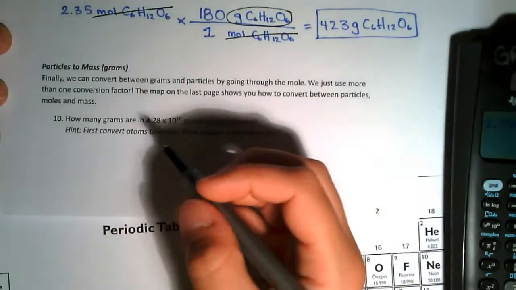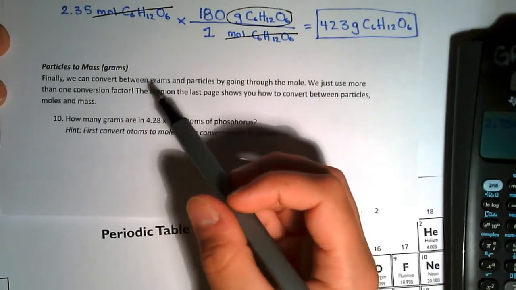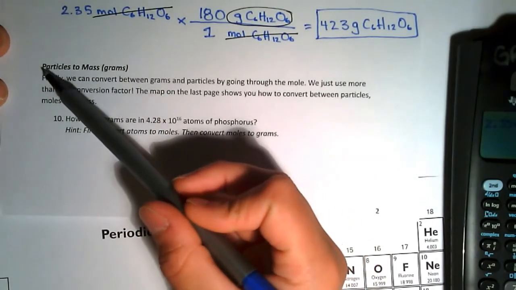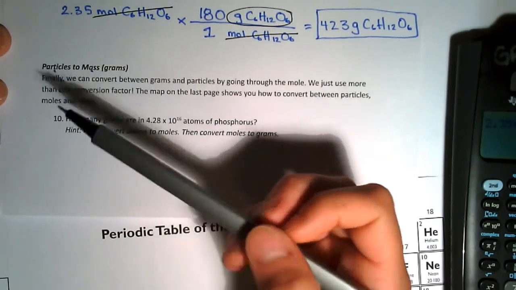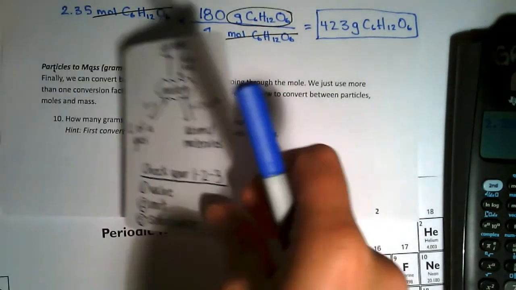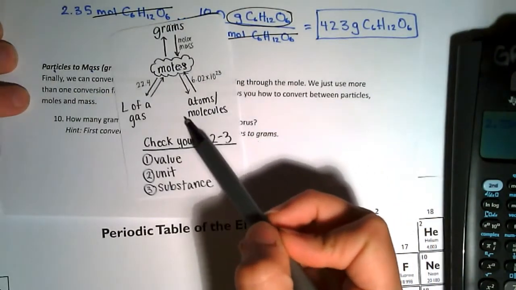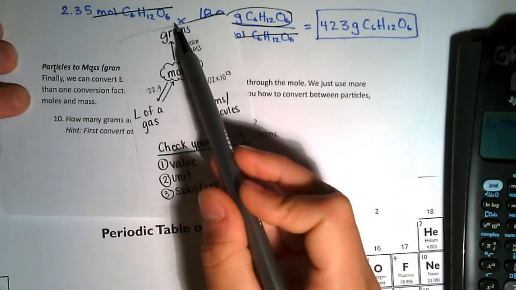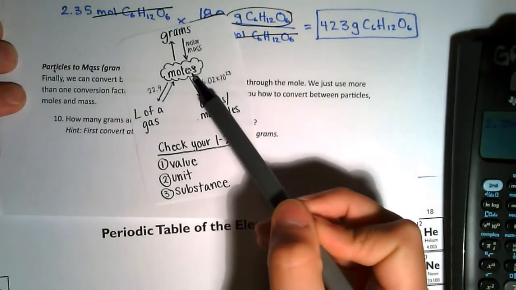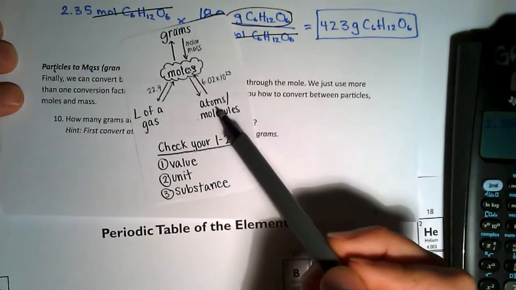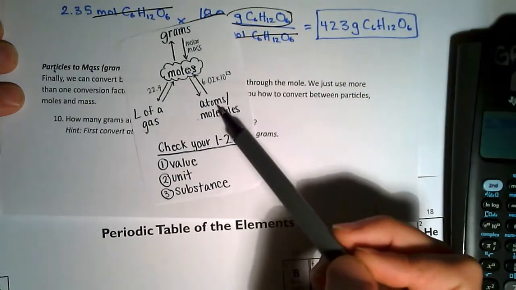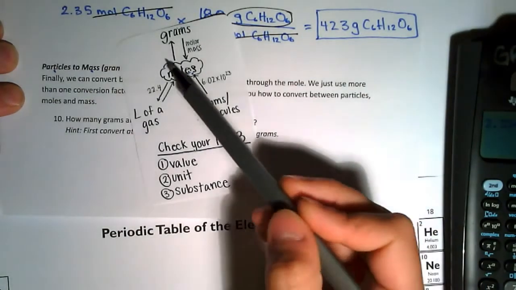So in this next part, we're going to look at some multi-step conversions. If we want to get from particles all the way to mass, it is going to take more than one step. If we want to go from atoms, molecules, or particles all the way up to grams, then we have to go first into moles and then into grams. So this is going to take two conversion factors.